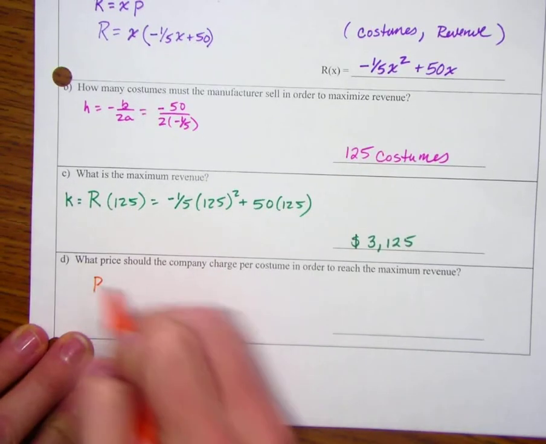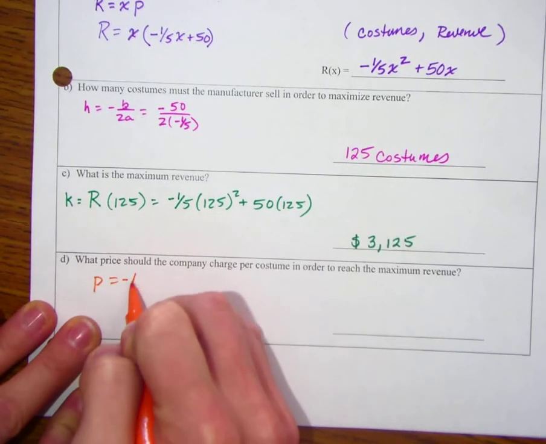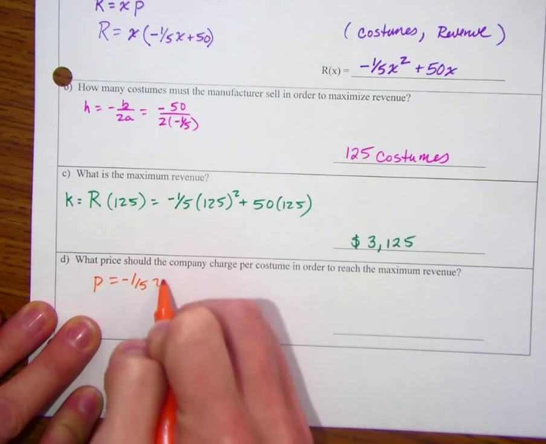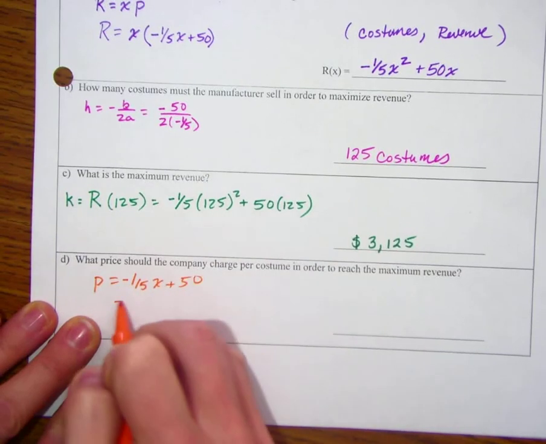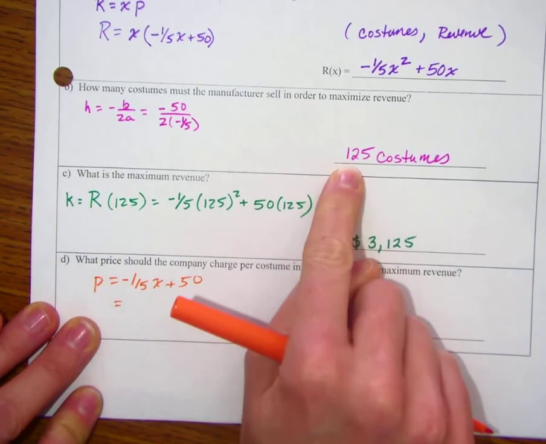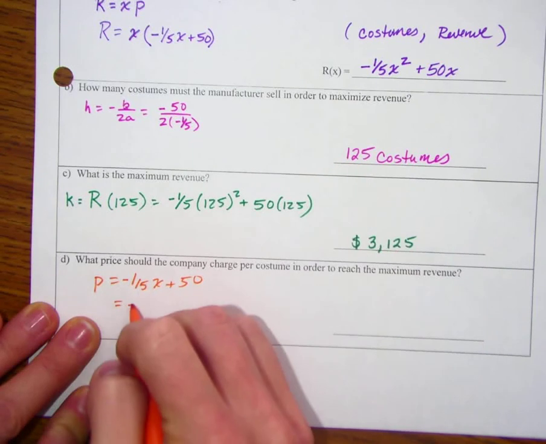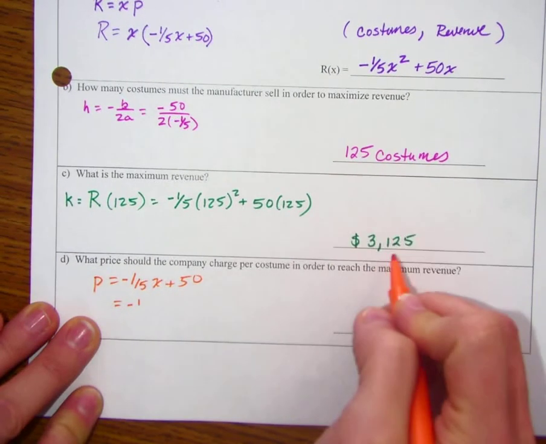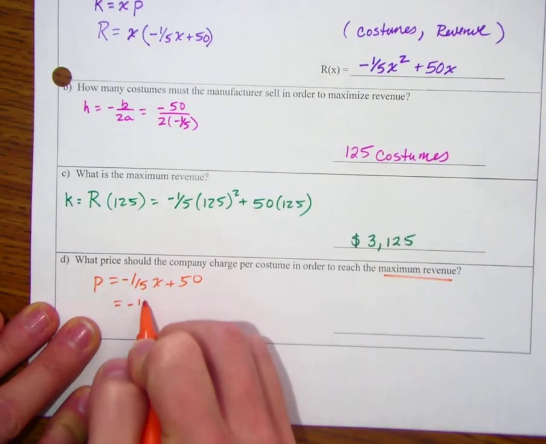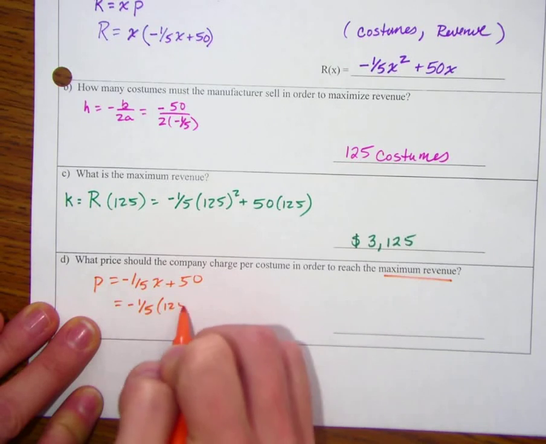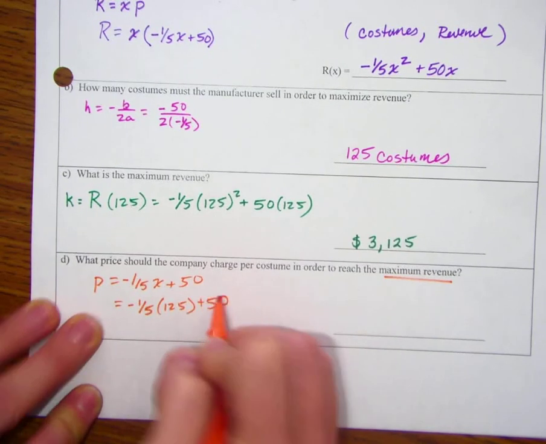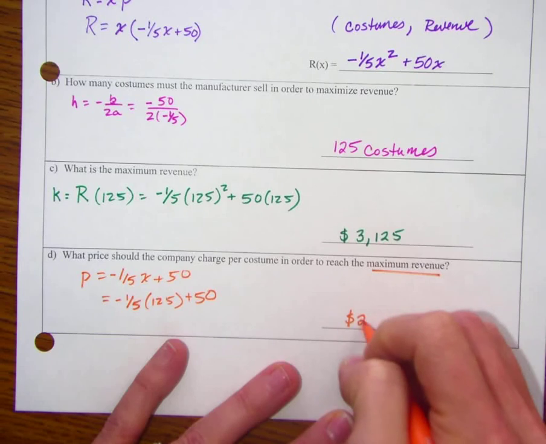So I have price is -1/5 times x plus 50. And then specifically we're going to use 125 because if I sell 125 costumes, I'm going to get a maximum revenue. So -1/5 of 125 plus 50 is going to give us $25.